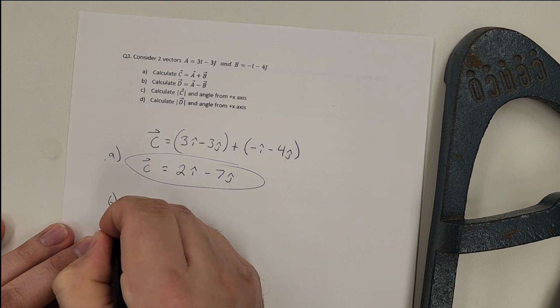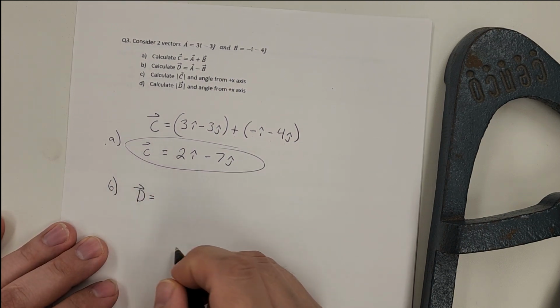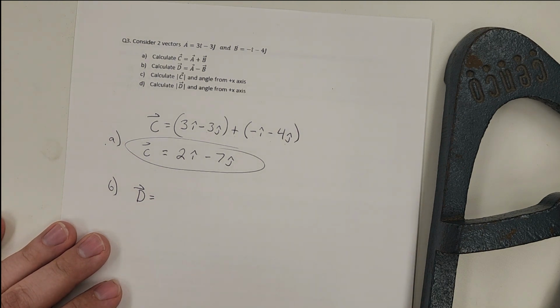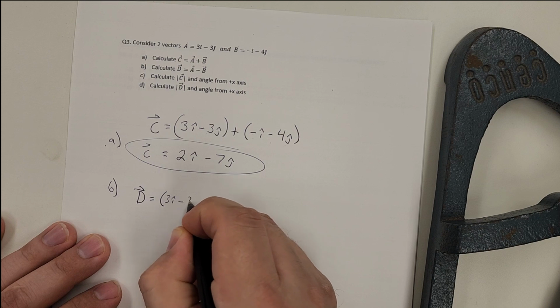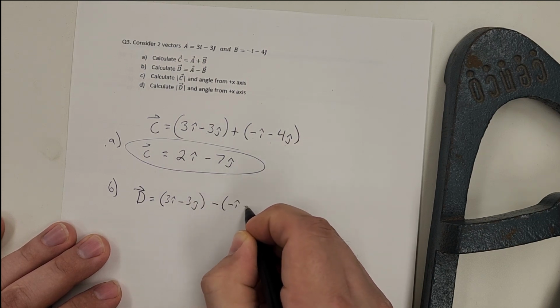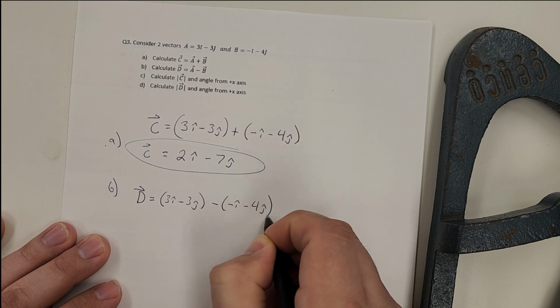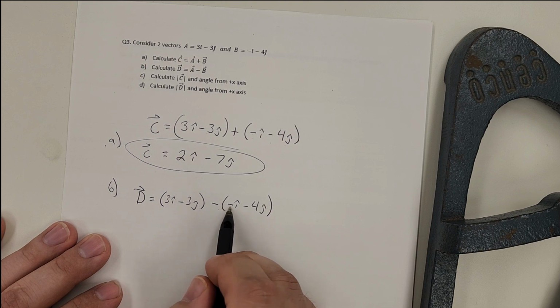For part B, calculate what A minus B is. And they want that as vector D, so A minus B. So we do the same thing. We'll have 3i minus 3j minus negative i minus 4j. Okay, so now I have a 3i minus a negative 1.